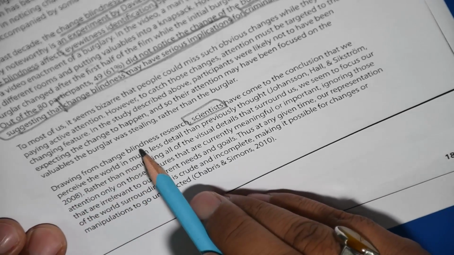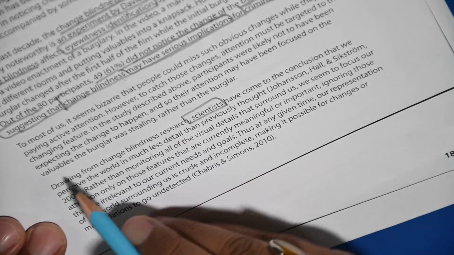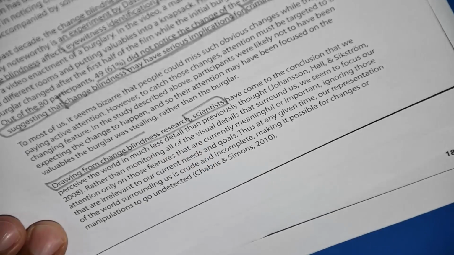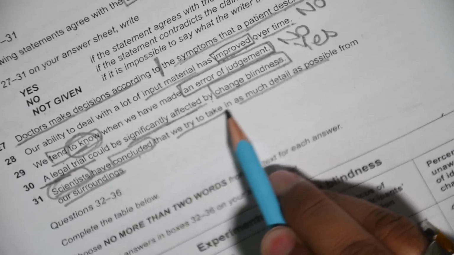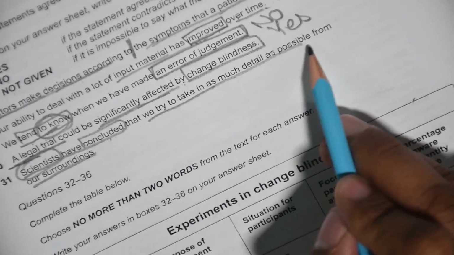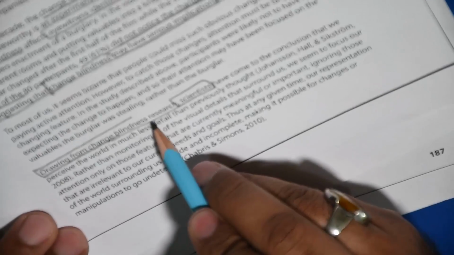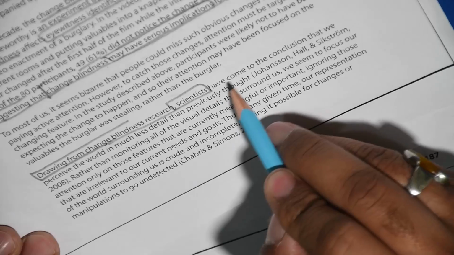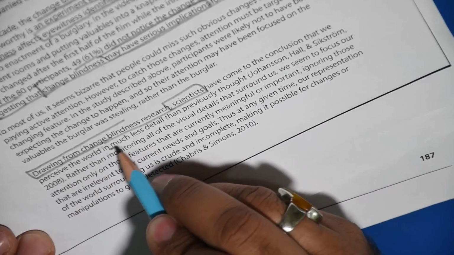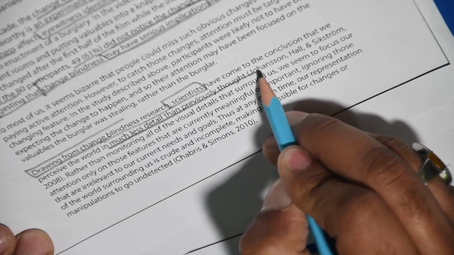Drawing from change blindness research. Drawing from means conclusion. The answer is going to be here. Let's read the question once again. They say scientists have concluded that we try to take in as much detail as possible from our surroundings. But here they say, drawing from change blindness research, scientists have come to the conclusion that we perceive the world in much less detail than previously thought.